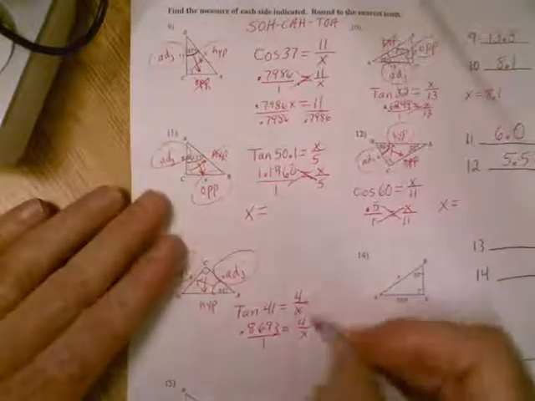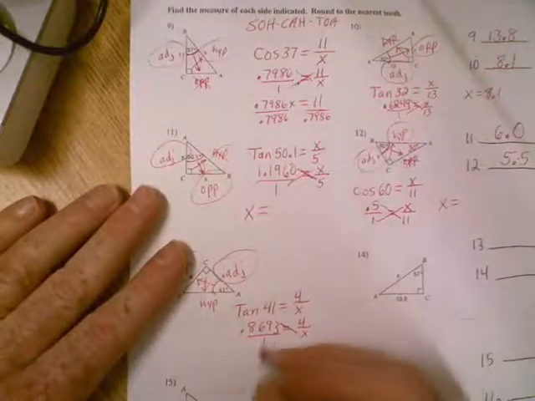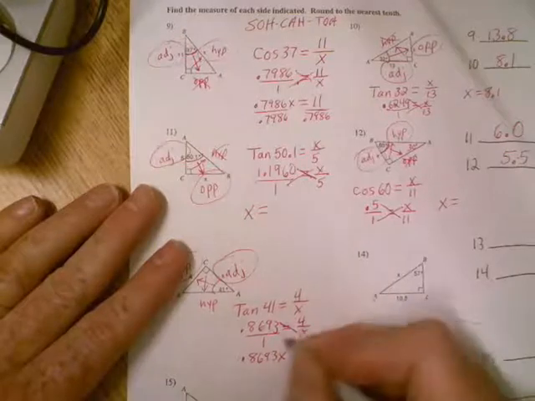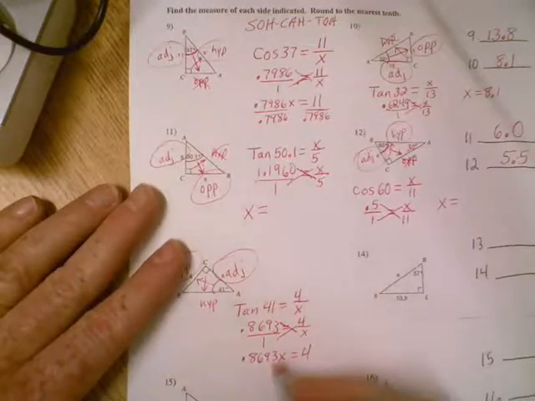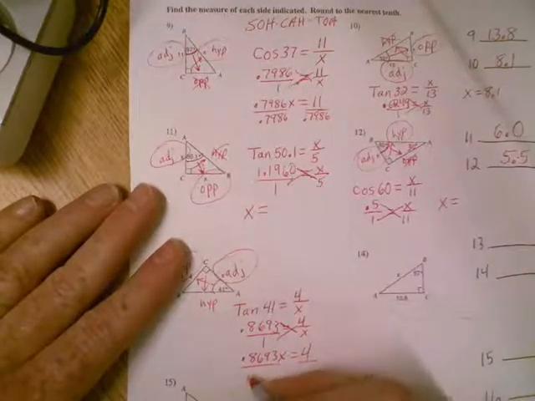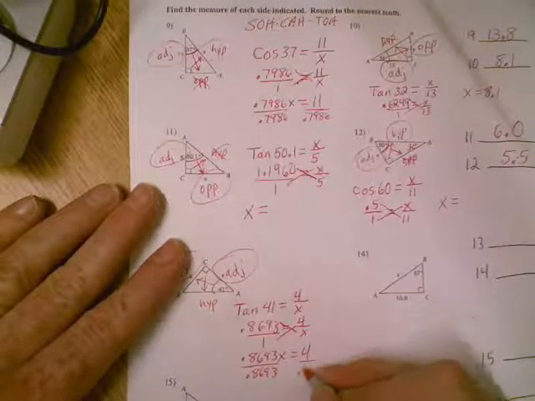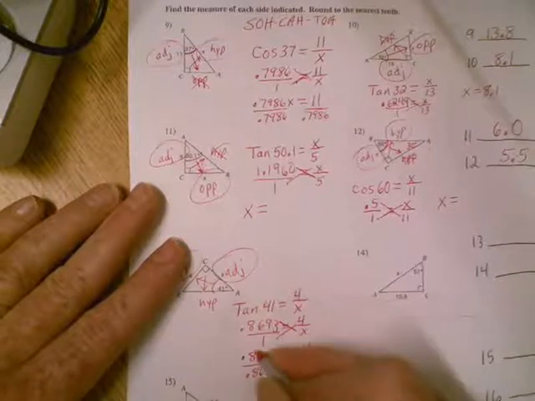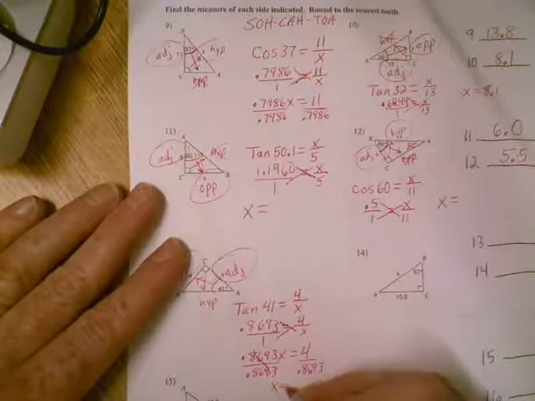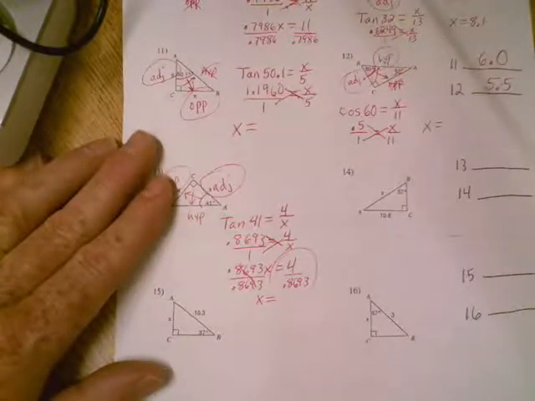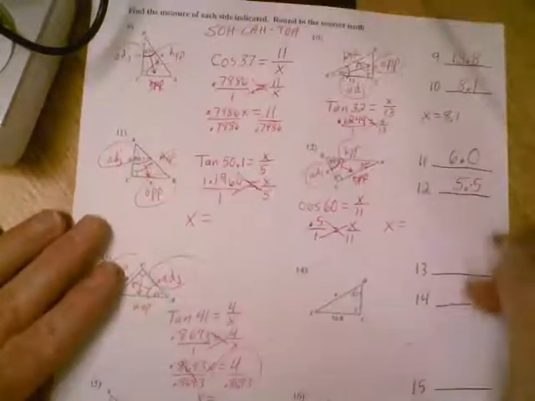This one a little tougher because when we cross multiply here we get 0.8693 times x. We cross multiply this way and we just get 4. This is one of them where you have to divide. So we got to divide both sides by 0.8693. These cancel out, and that's going to leave you with just x equals, and you do that division, and it's going to tell you your answer. So I take 4 divided by 0.8693, and it gives me 4.6.